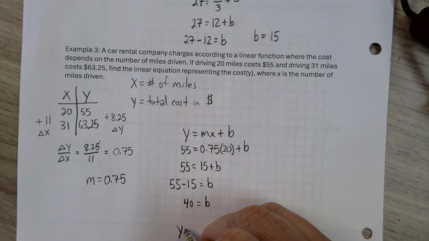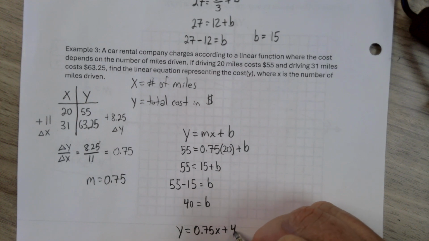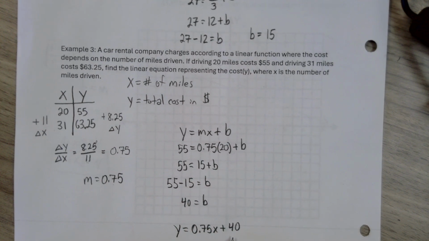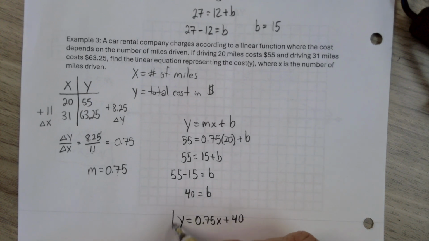So here's your equation. y equals 0.75x plus 40. So you start at $40 and then you pay 75 cents for every mile. So that winds up being your equation.